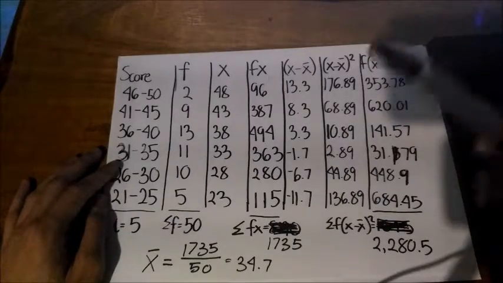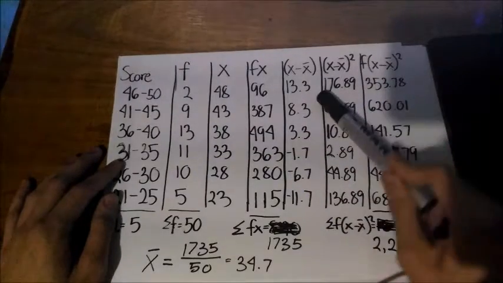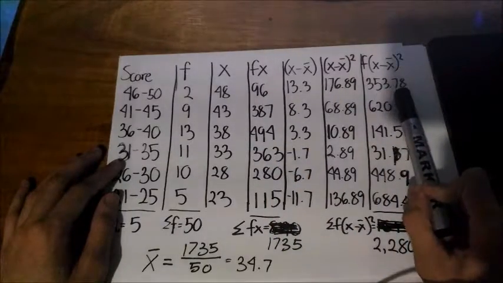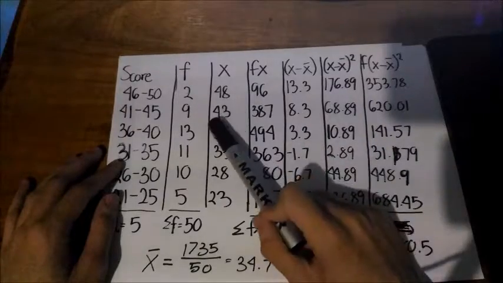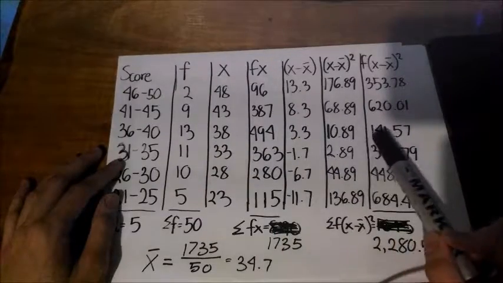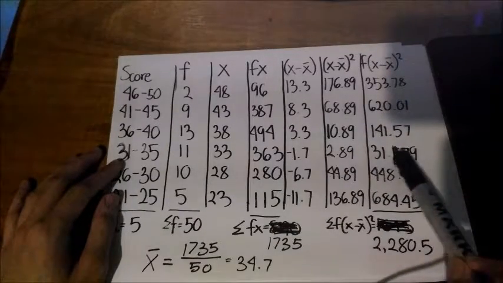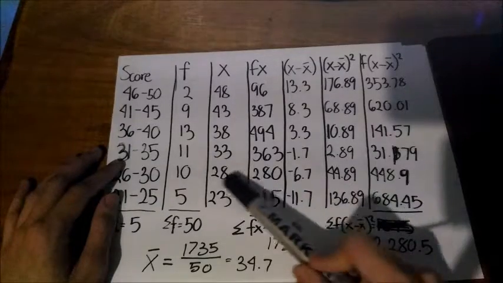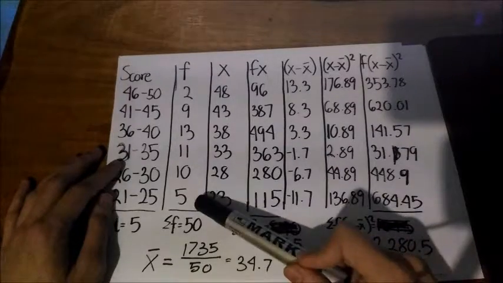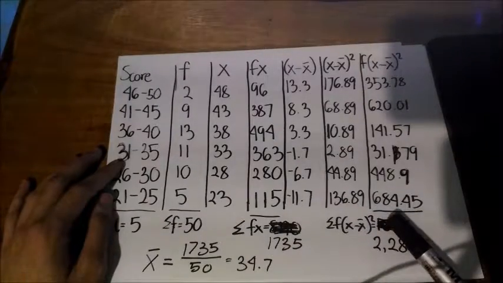After that, you multiply it by your frequency again. 176.89 times 2 is 353.78. 68.89 times 9 is 620.01. 10.89 times 13 is 141.57. 2.89 times 11 is 31.79. 44.89 times 10 is 448.9. 136.89 times 5 is 684.45.